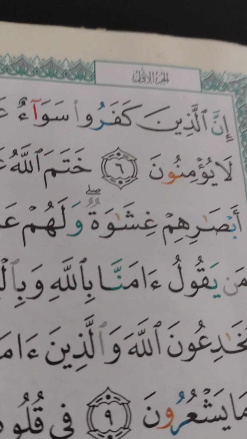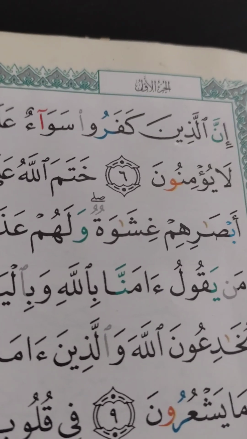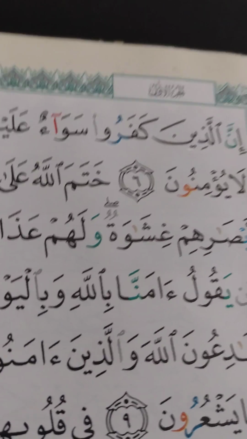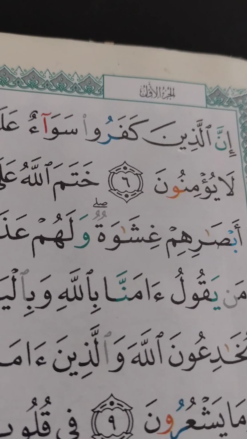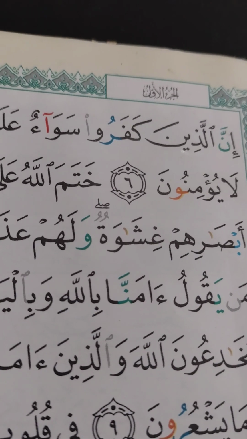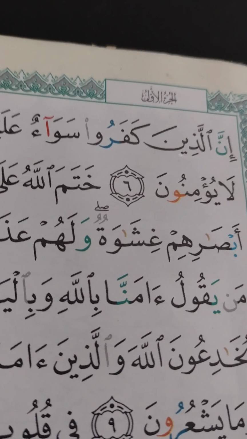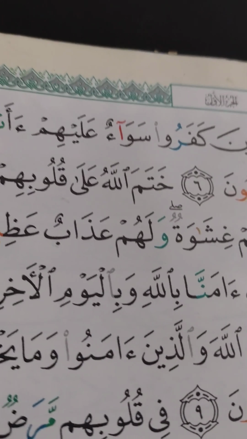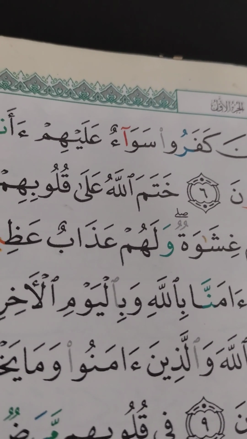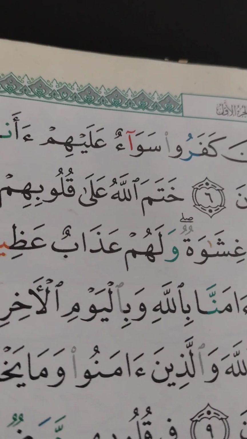Again, it's just 2 nouns basically, but the 2 nouns are a little more. The first noun is replaced by a whole sentence. It's just a 3-word sentence, but it's a sentence. And then the second noun is, as usual, sawa'un.